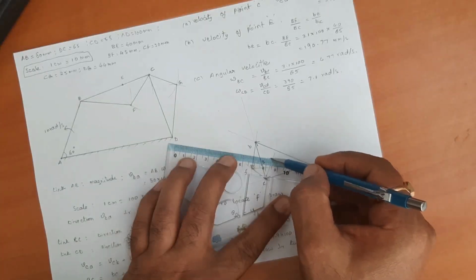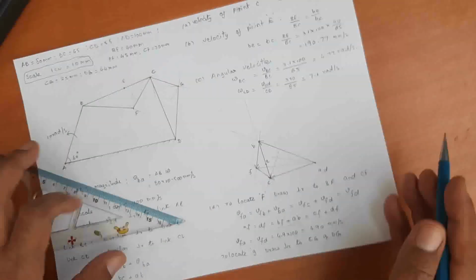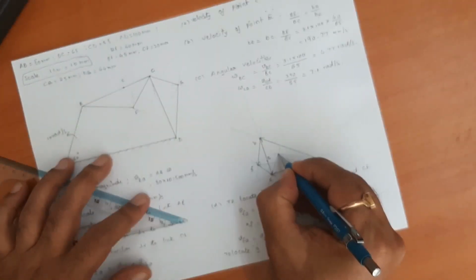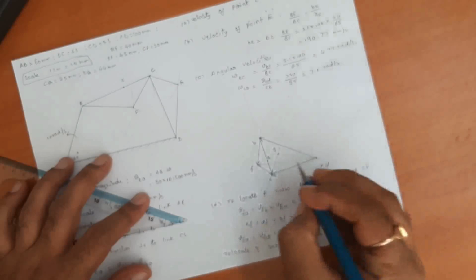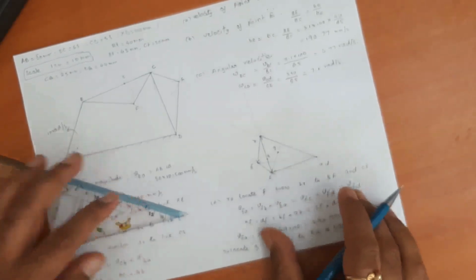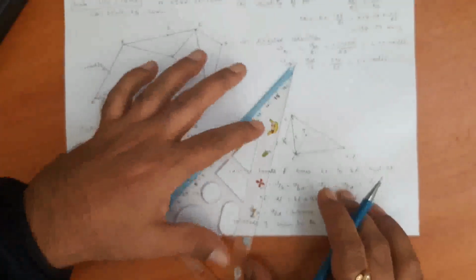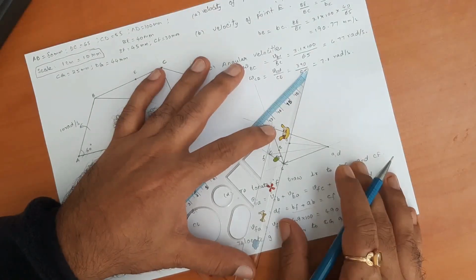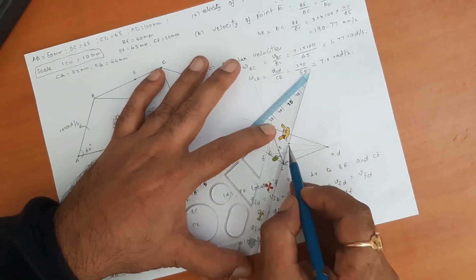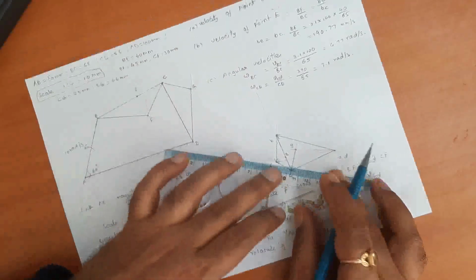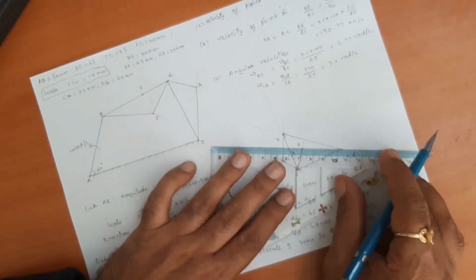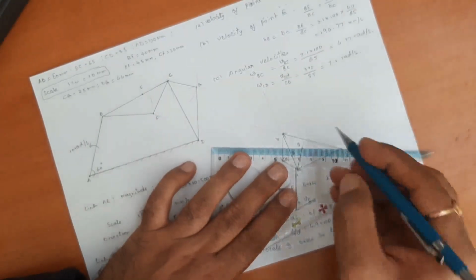So this is the G point, and you can connect like this.